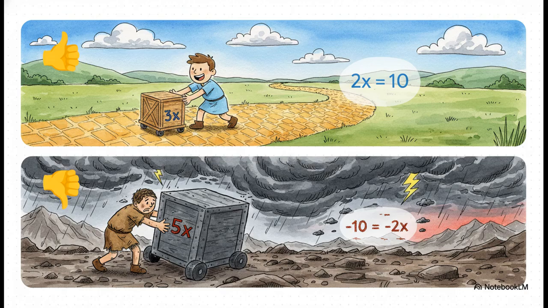And here's the proof right here. On that top path, we move the smaller term, the 3x. Notice what we end up with? A nice positive 2x. Easy. Now look at the bottom path. We move the larger 5x, and suddenly we're dealing with a negative 10 and a negative 2x. You'll get the same answer, sure, but it's a much messier road with way more chances to make a mistake. Let's stick to the easy path.